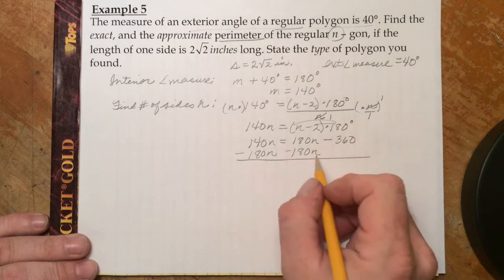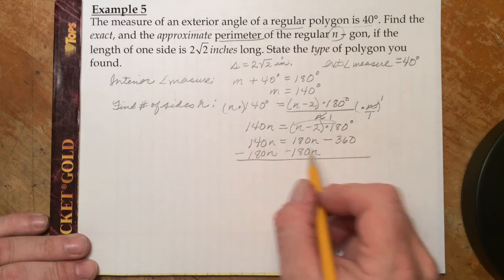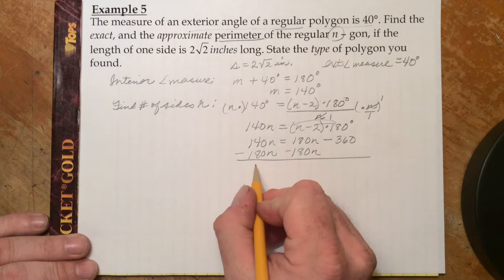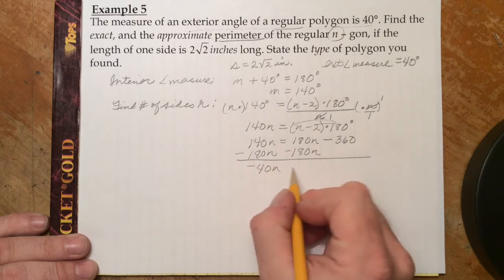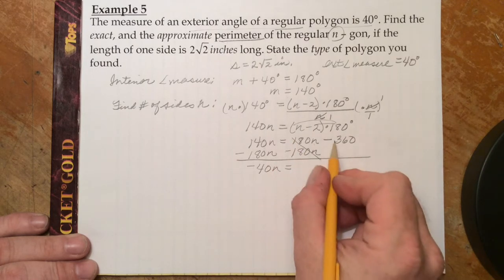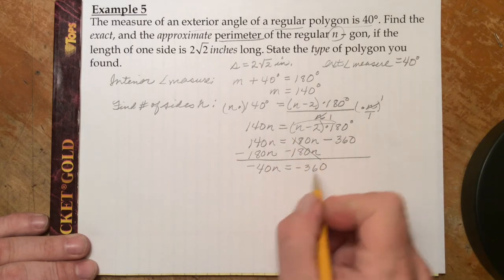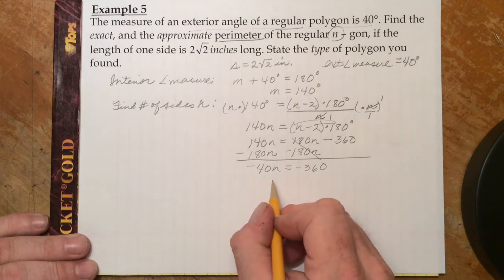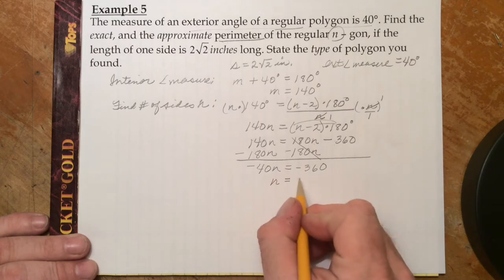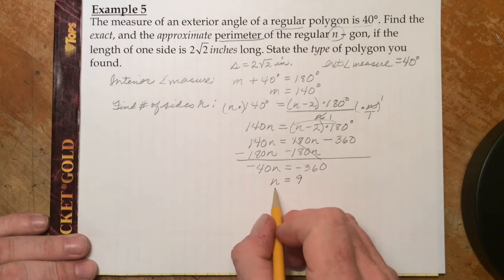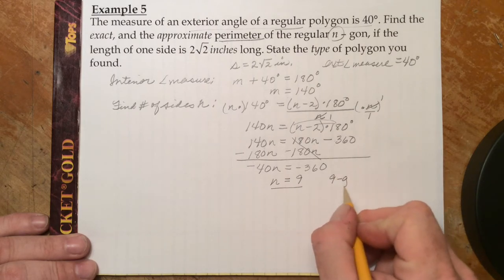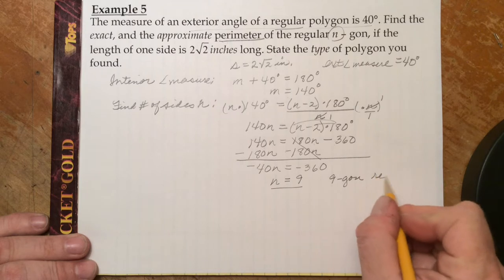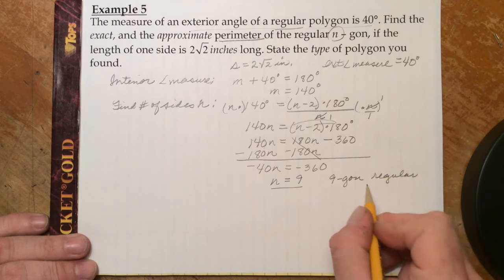So 140n minus 180n is simply negative 40n, and you're left with negative 360. Divide both sides by negative 40, and n is equal to 9. So the number of sides of this regular n-gon is 9. So the n-gon is a 9-gon, and it's regular, so it's a regular nonagon.